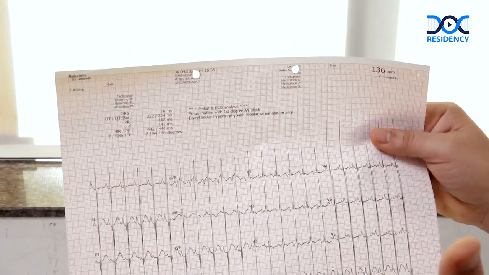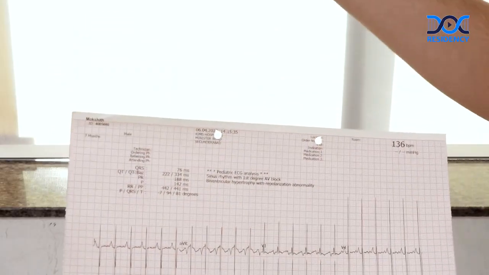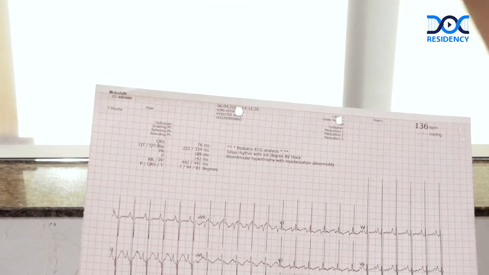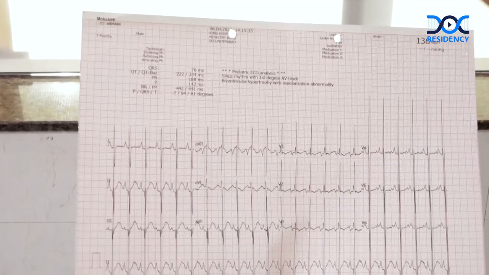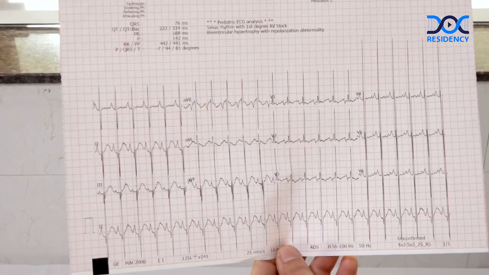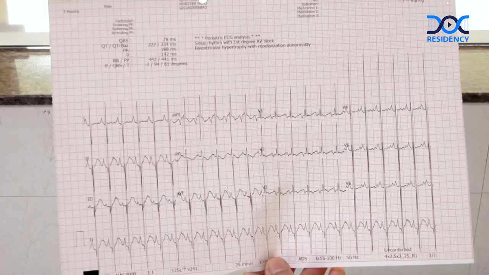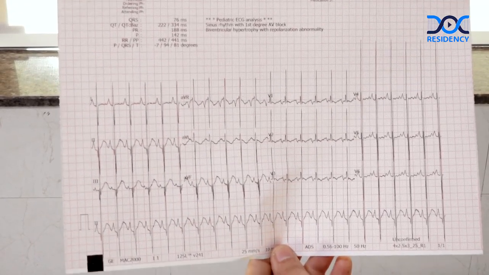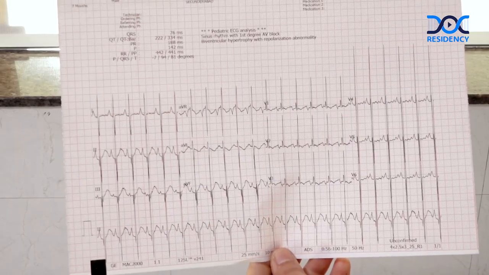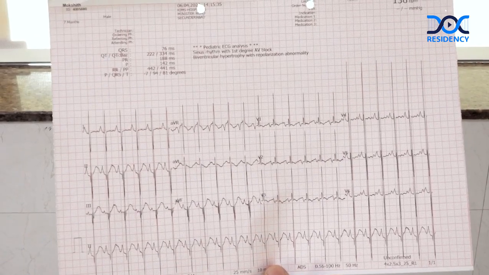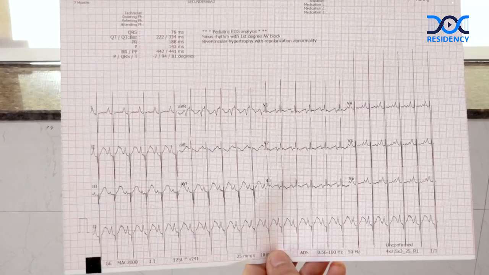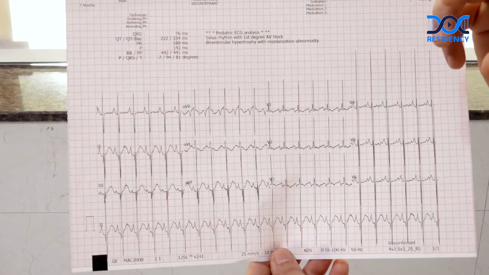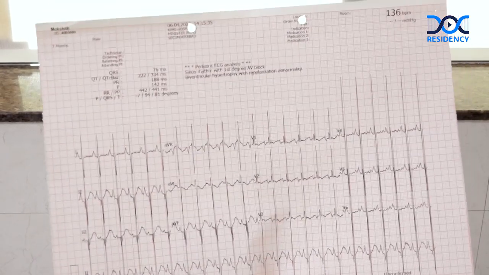So once the ST changes are there, that means subendocardial ischemia, a supply-demand mismatch is there, which is suggestive of hypertrophy. So bigger complexes, prominent T with a deep Q but not wide Q, and no ST changes are suggestive of volume overload. Large forces with ST-T changes and deep and wide Q are suggestive of pressure overload.